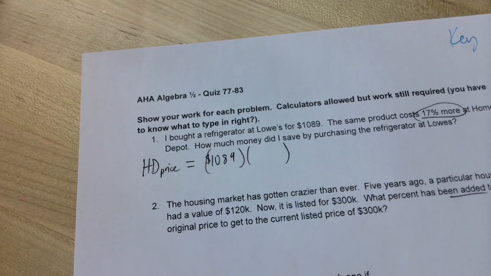How much money do we save? How much money is that? How much does that end up being? 17%. How do we use that?